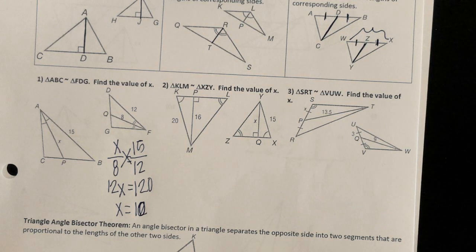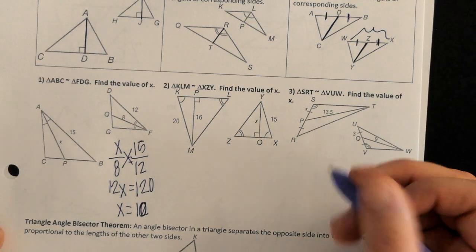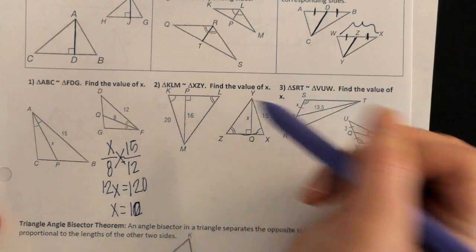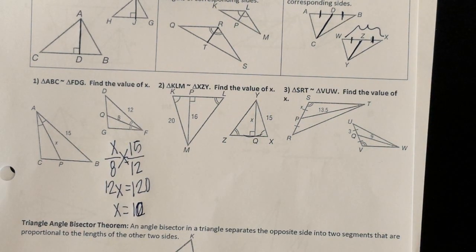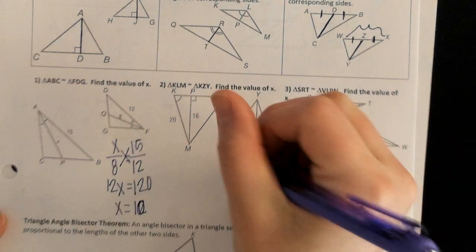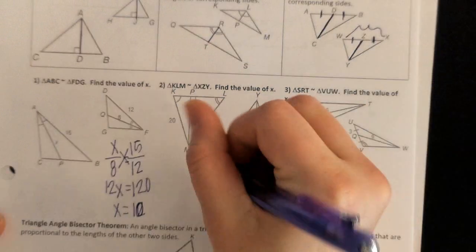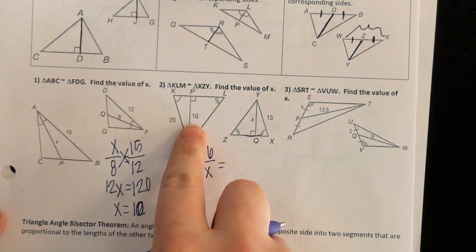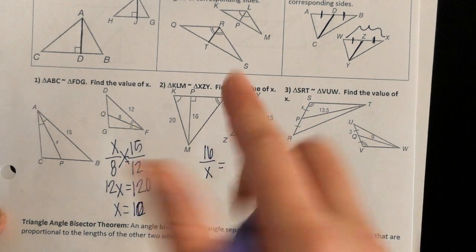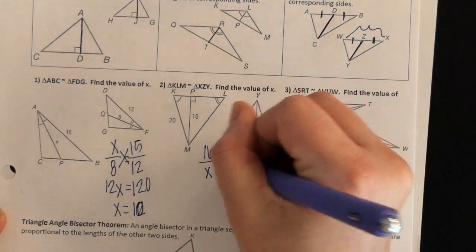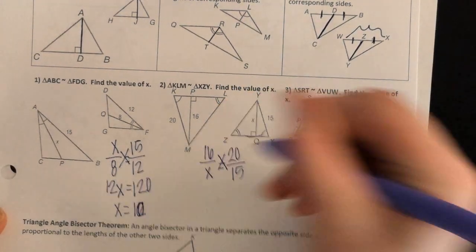Am I too loud? Okay, number 2. All right, which one is this? Altitude. So put altitude to altitude, side to side. Okay, here we go. So 16 is to X. Now, if I start with this triangle, then I have to go back to this triangle. So 16 is to X as 20 is to 15. So cross multiply.